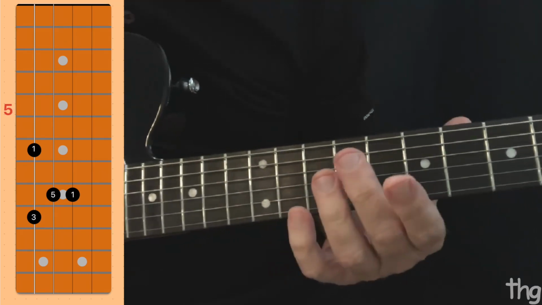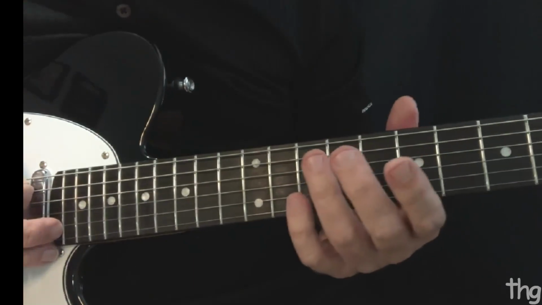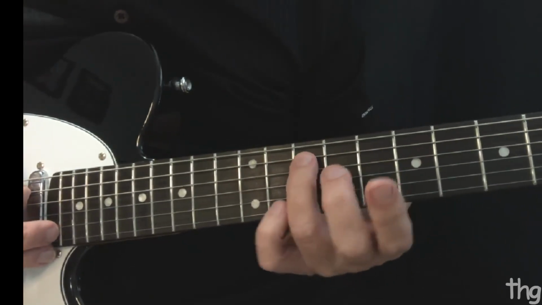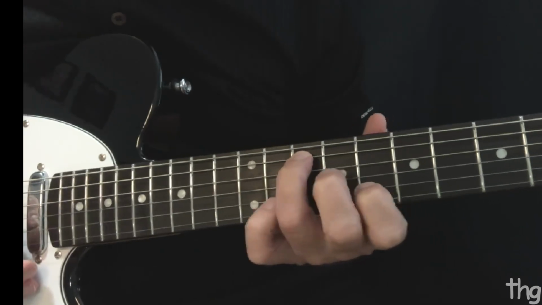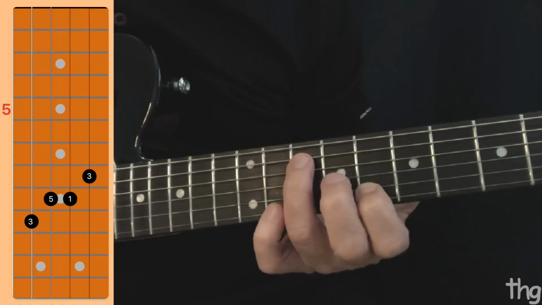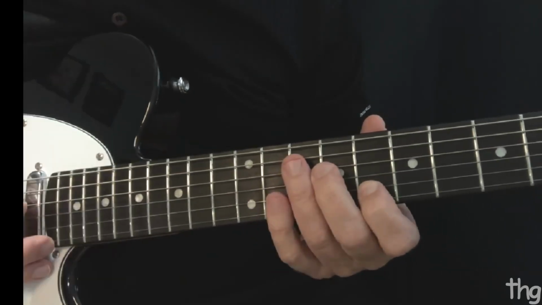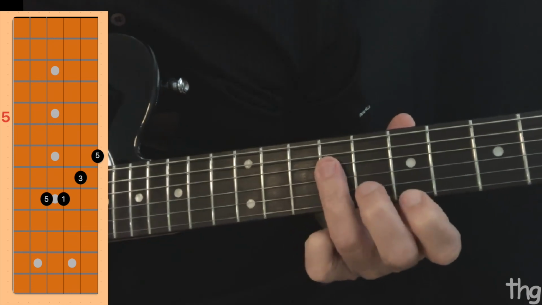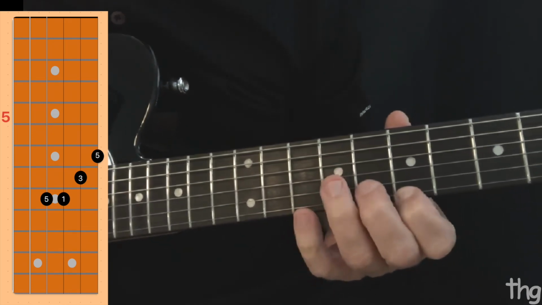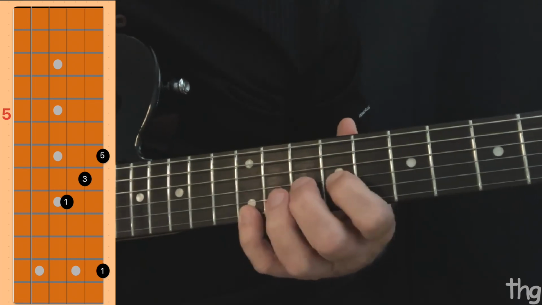Now this arpeggio, as all arpeggios, can be inverted. The manner is we find the note, which would be the 3rd, and find its octave, and then fill in with the rest of the notes. From the 5th, and from the octave.